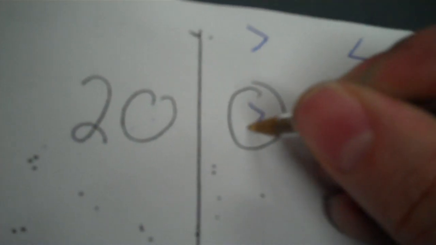Okay, inequalities. We have 20 and 10. I want you to put the inequality sign. Remember, inequality is greater than, less than. Now, the sign has to eat or open towards the bigger number, so go that way.